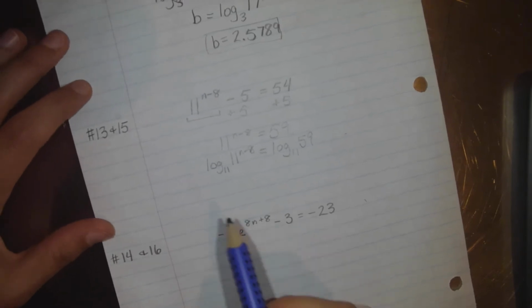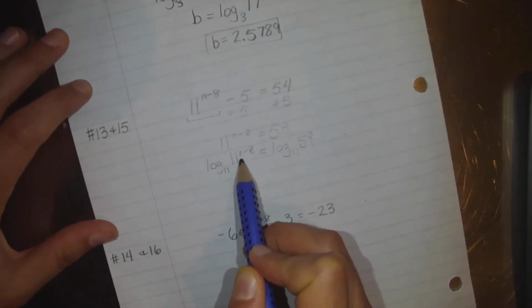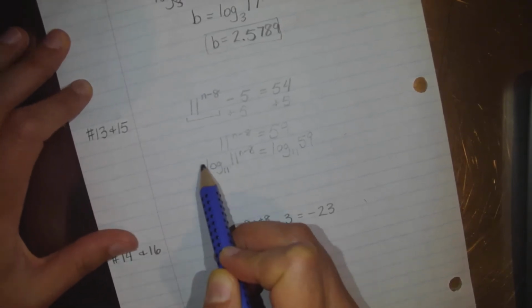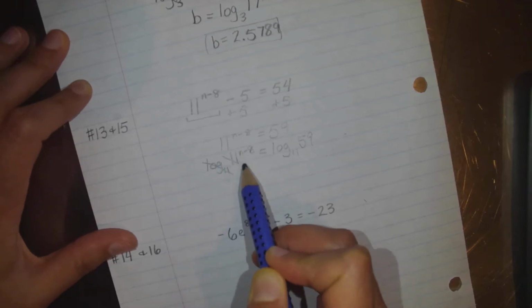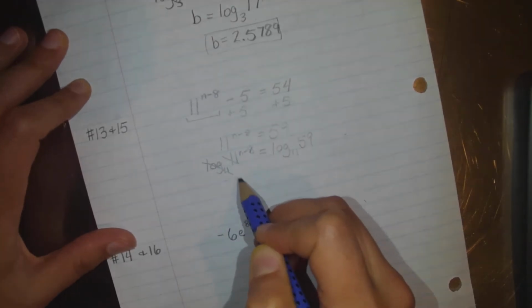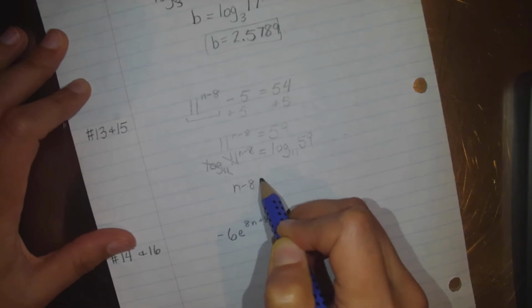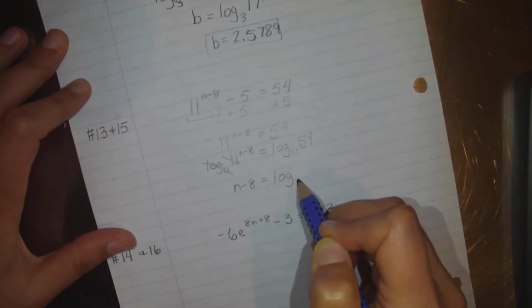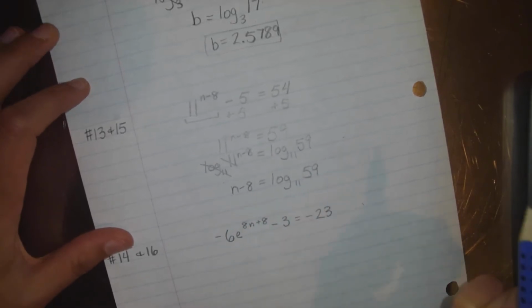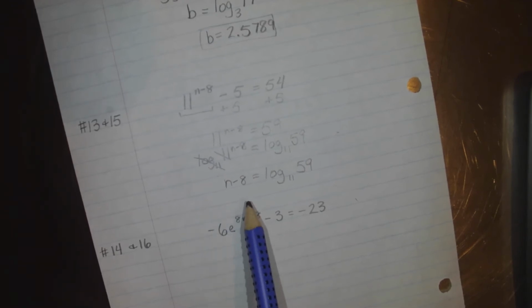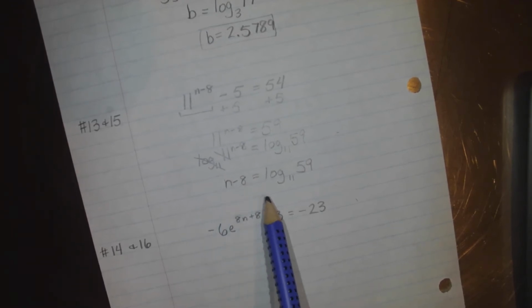So from here, now I have my log base 11 of 11, so those two numbers are the same. So I'm going to cancel that out and bring my exponent down. So this will be n minus 8 equals log base 11, 59. Okay, so it's pretty obvious the next step here would be to add 8.